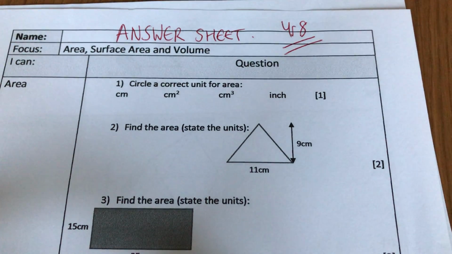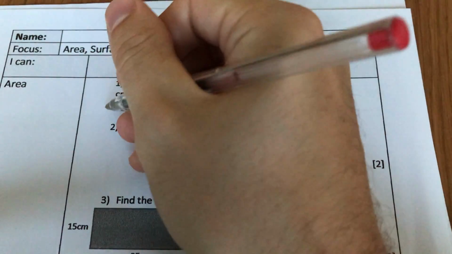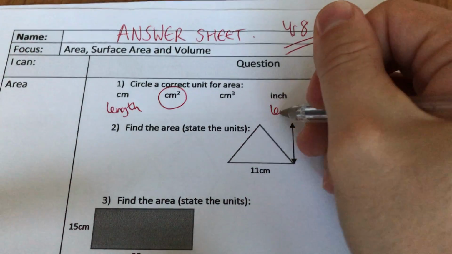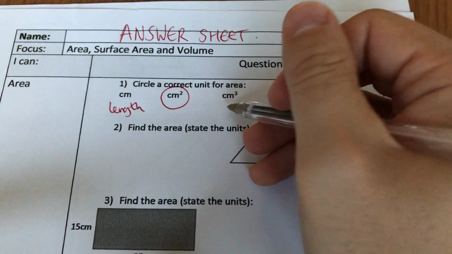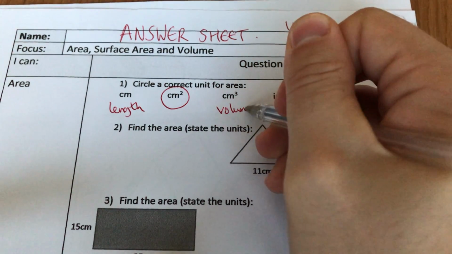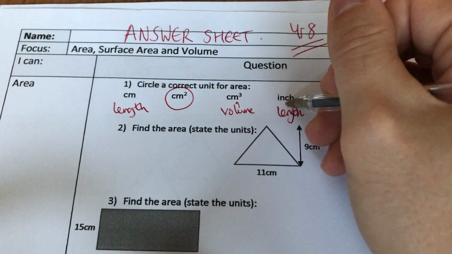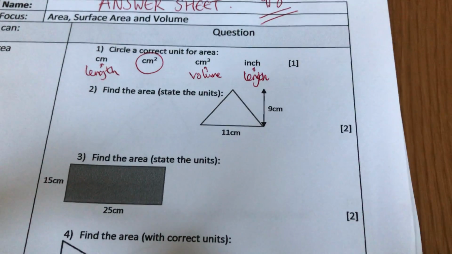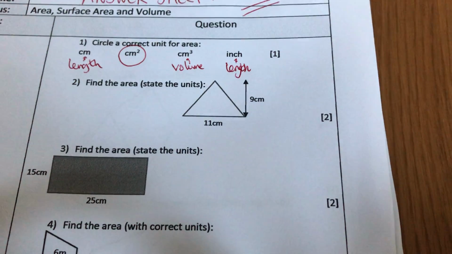Right, so first of all, circle a correct unit for area. Well, the only one there that is correct is centimetres squared. Centimetres will always be for length, so will inches, or anything basically without a squared or cubed there. Cubed will always be for volume, okay? Right, find the area, stating the correct unit. All of these need units, so I hope you've been really careful with that.